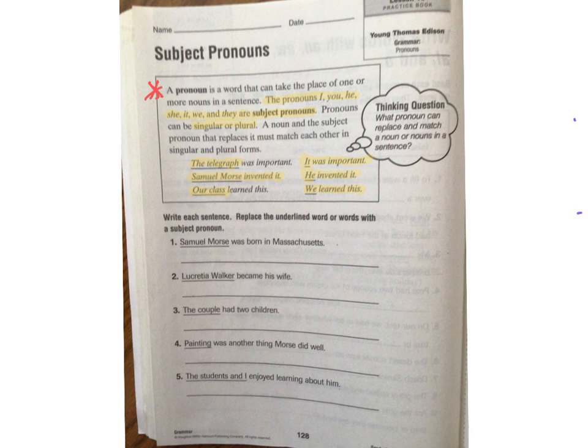So you are going to write the sentence and replace the underlined word. And actually, you know what the cool thing is? When you replace it with the pronoun, it's actually less for you to write, isn't it? Because the pronouns are pretty short. So if we look at the first one, we know Samuel Morse, we just did him up above. So now I can write on the line, he was born in Massachusetts.